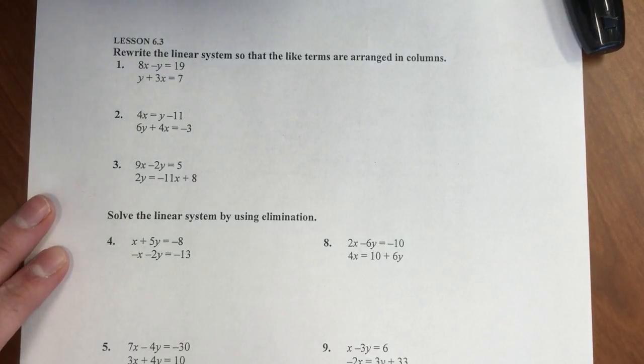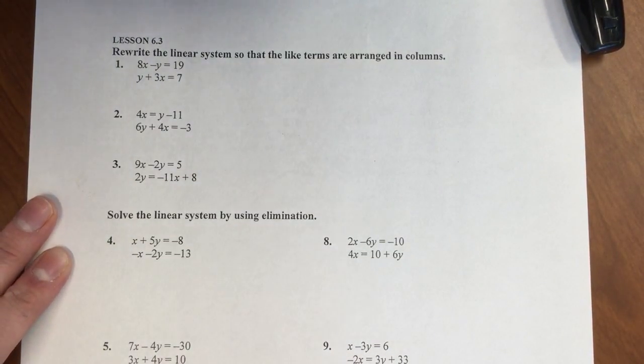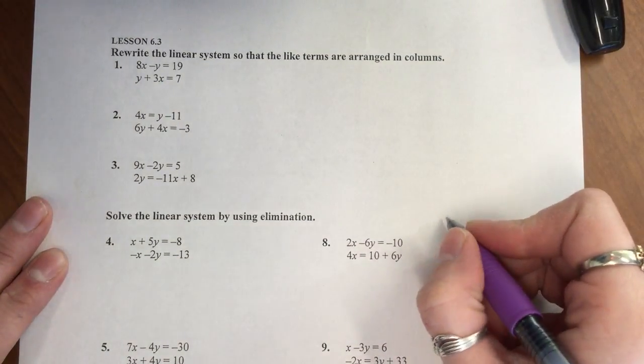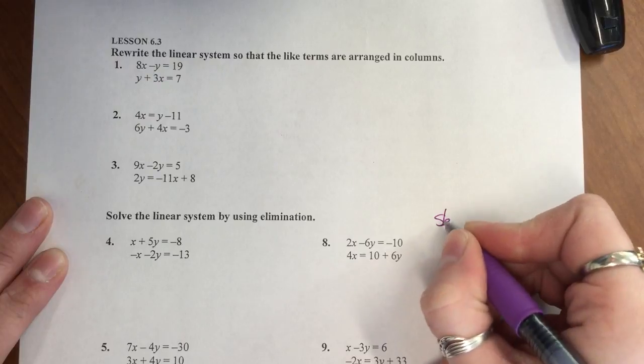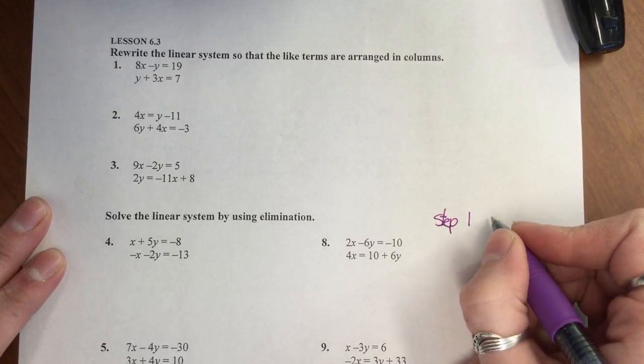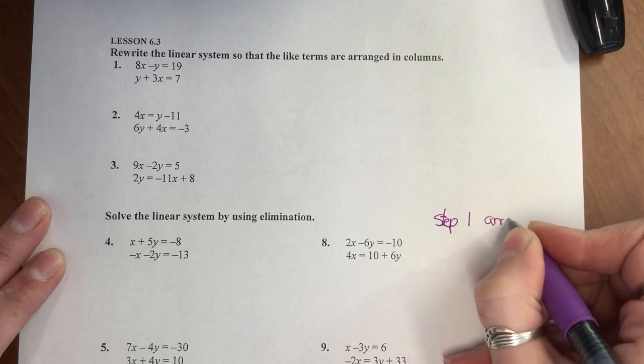We are continuing to solve linear systems. Today we're going to learn elimination. The first step in elimination, step one, I can't spell. Step one is arrange in columns.